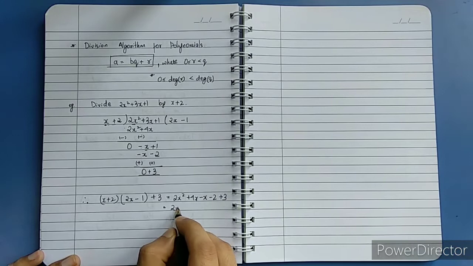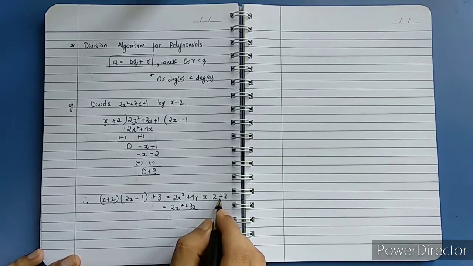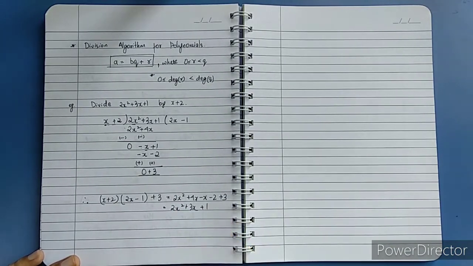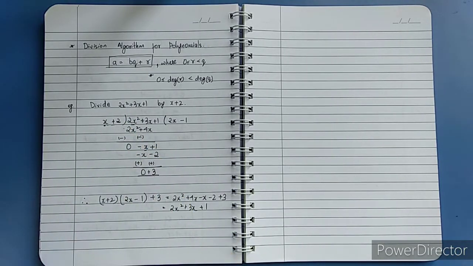So this is 2x square plus 3x plus 3 minus 2 is plus 1. So this is basically our dividend.